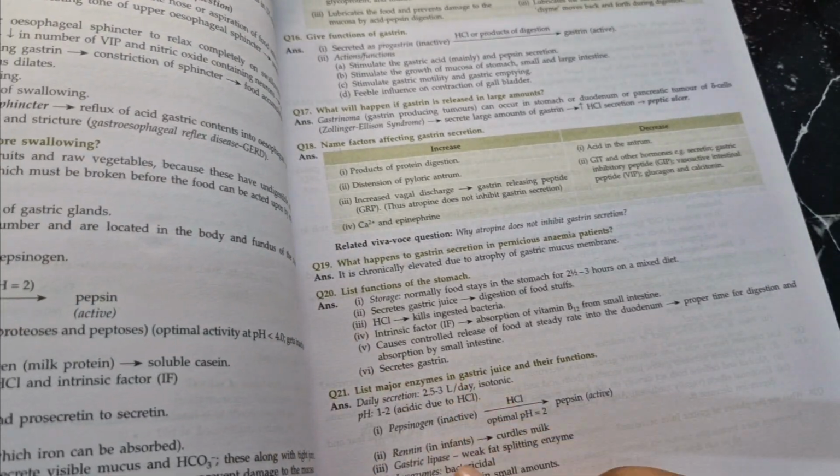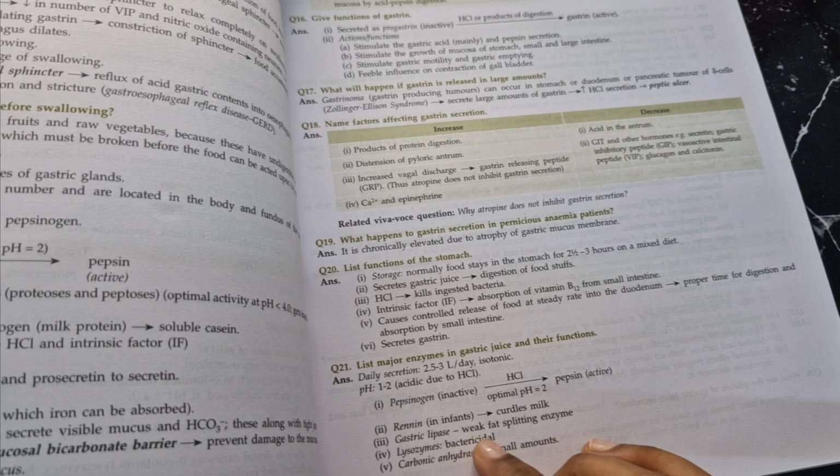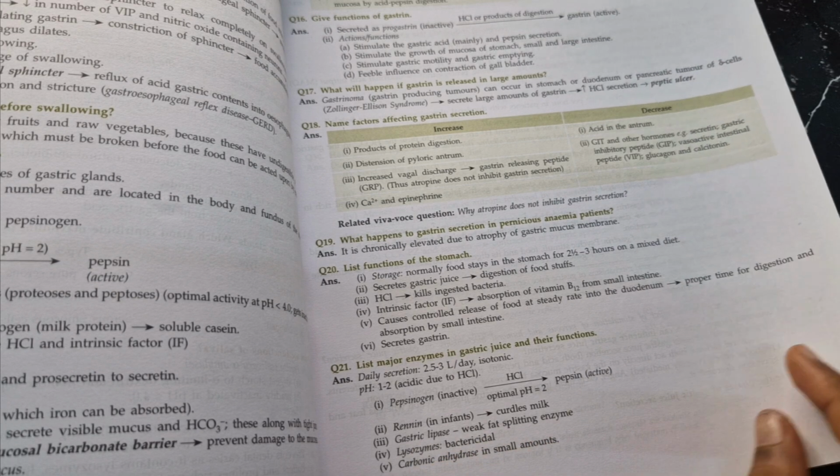Renin in infants converts milk into curdled milk. Gastric lipase is a weak fat splitting enzyme. Lysozyme is bactericidal. Carbonic anhydrase is also secreted in small amounts.